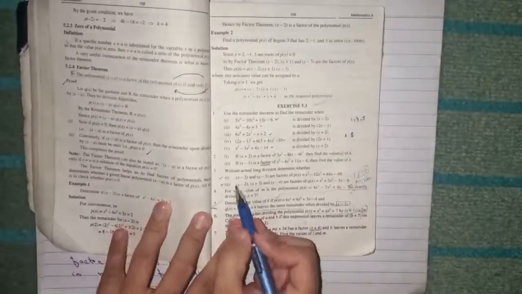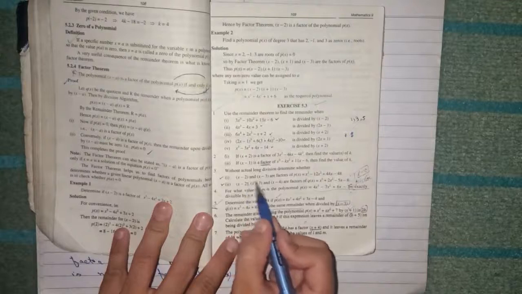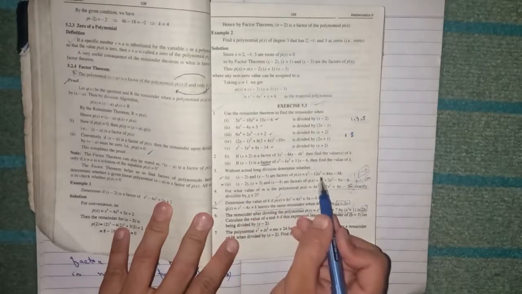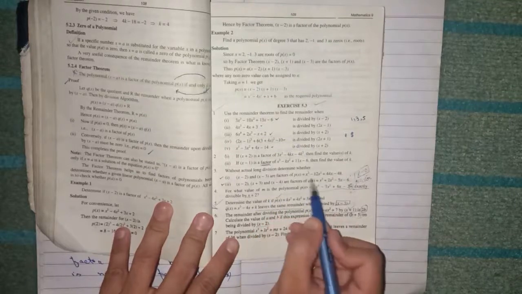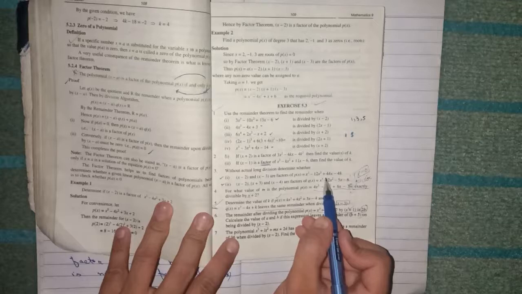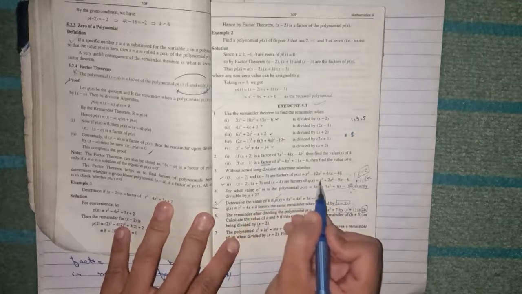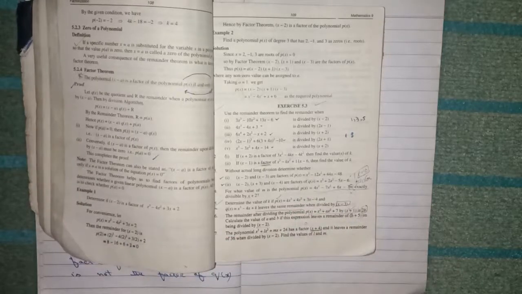The first part is for you. You have books, so note down your homework now. In the homework, part number 1, without actual long division, determine whether x minus 2 and x minus 3 are factors of this. You will put x minus 2 in it, x minus 2 equal to 0, x equal to 2 using the remainder theorem, and check it in this question. If the answer is 0, you will say it is a factor of this polynomial, and then x minus 3, if the answer is 0, you will say it is a factor of p of x, otherwise not, and at the end you will conclude your result.